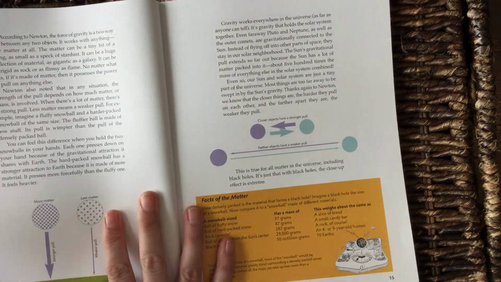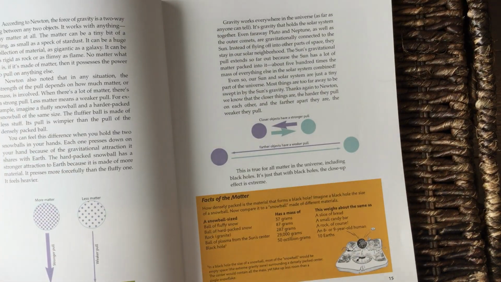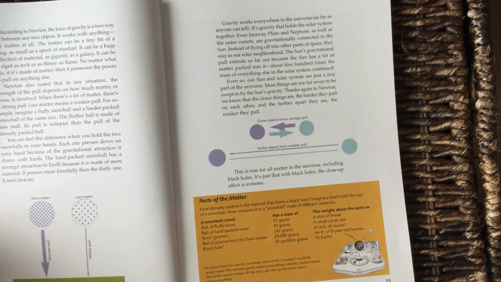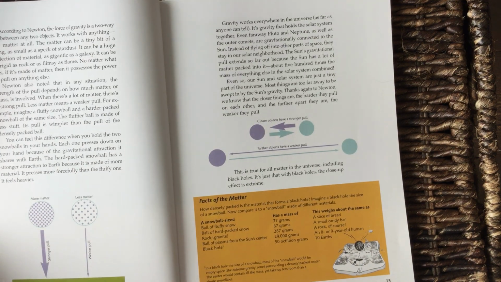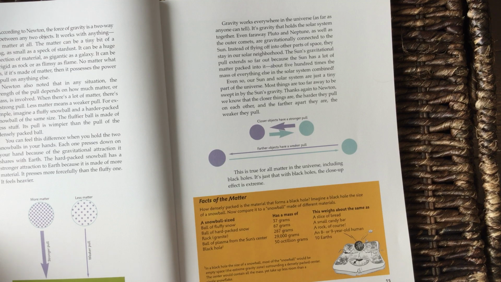Okay. According to Newton, the force of gravity is a two-way tug between two objects. It works with anything, any matter at all. The matter can be a tiny bit of a thing, as small as a speck of stardust. It can be a huge collection of material as gigantic as a galaxy. It can be as rigid as rock or as flimsy as flame. No matter what it is, if it's made of matter, then it possesses the power to pull on anything else.